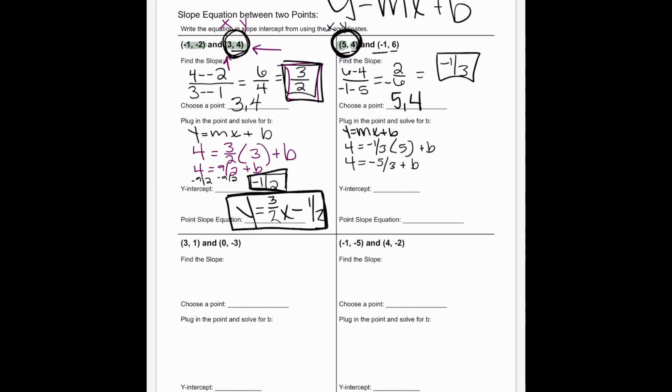Then to get b alone, because I'm trying to solve for b, I would add 5 over 3 to the other side. So then you should get 17/3. So this is our m, this is our b. So our final answer is y equals our slope, negative 1/3 x, plus our y-intercept, 17/3.